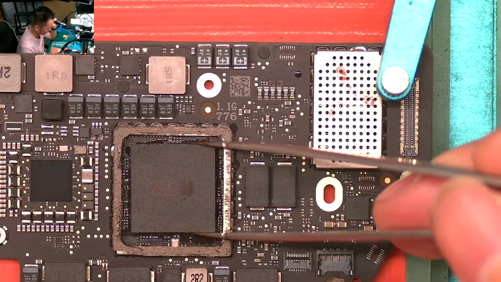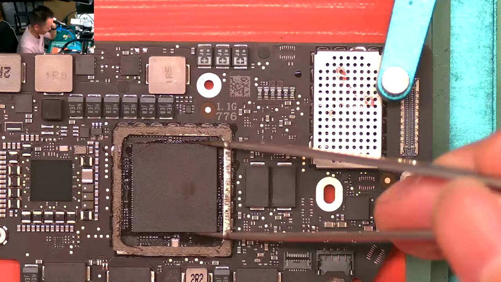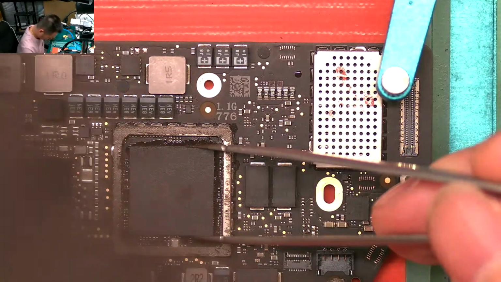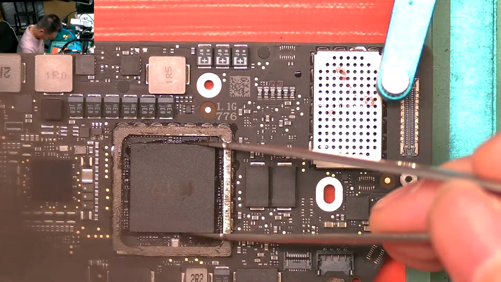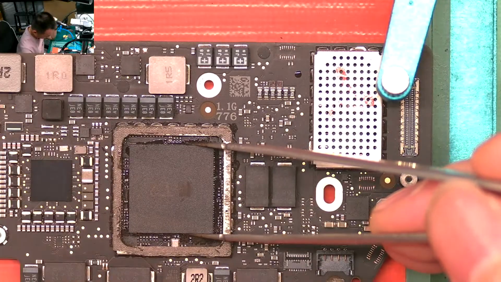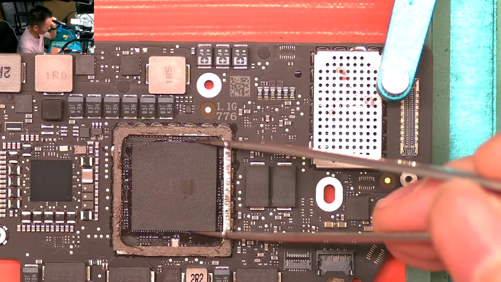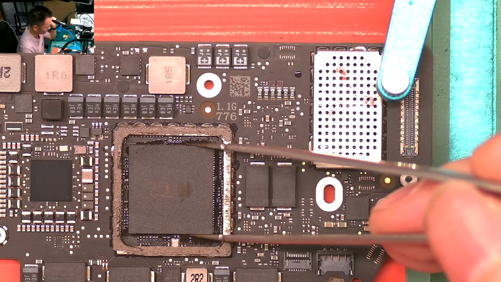Okay, you hit the T2 chip. This one hitting. Okay, you can see now its position is okay. Then you use the air gun to hit.